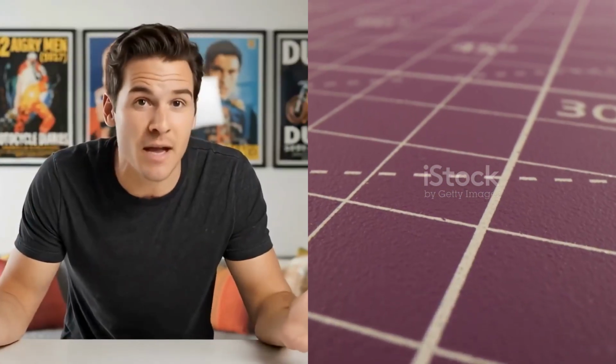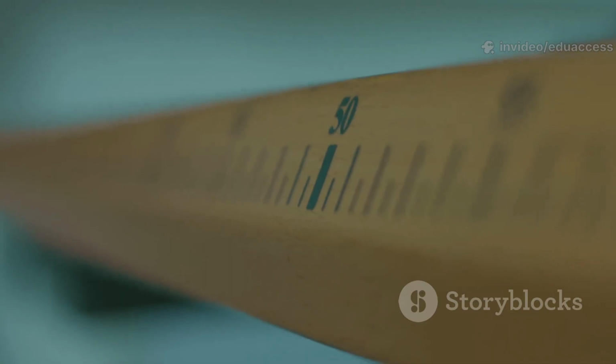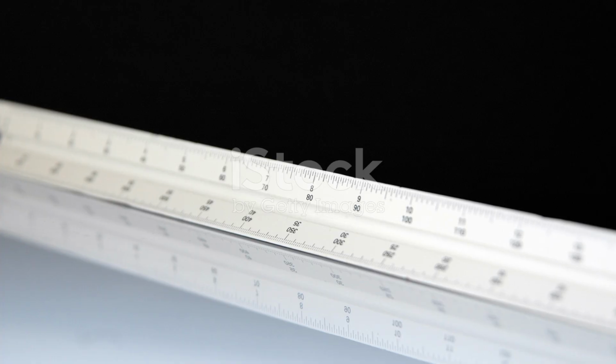Now let's talk about the position of the eye. This is called avoiding parallax error. Parallax error happens when you look at the scale from an angle. Your eye should be directly above the point you are measuring. Otherwise, the reading will be more or less than the actual value.